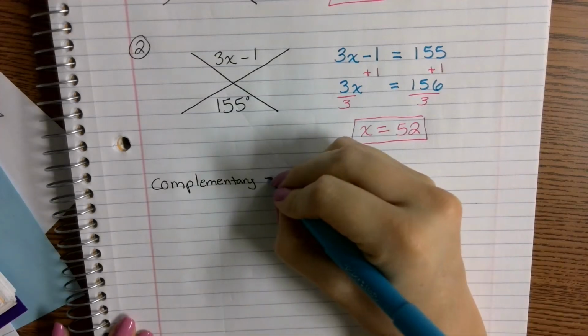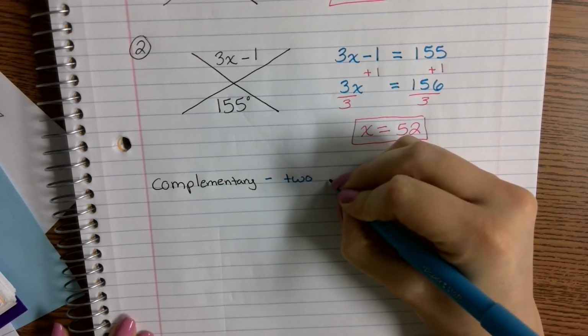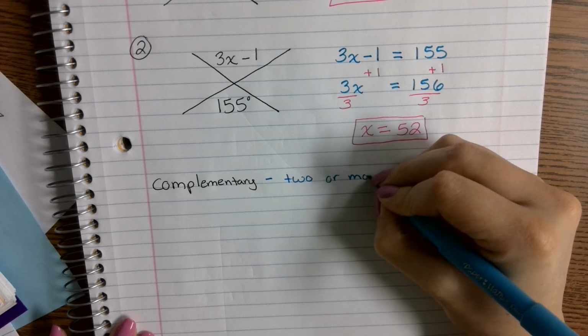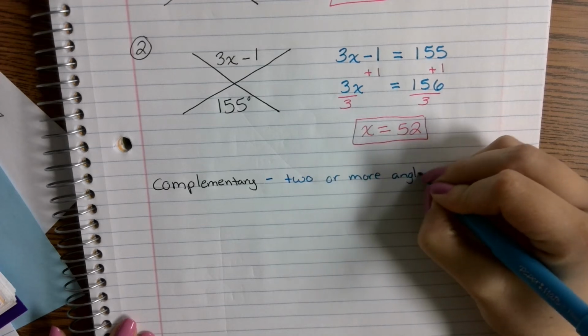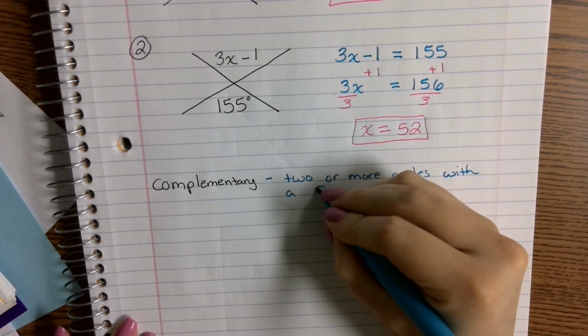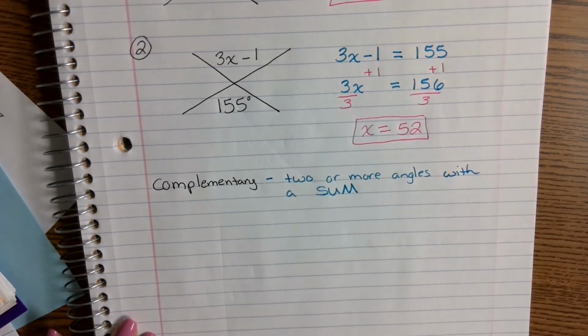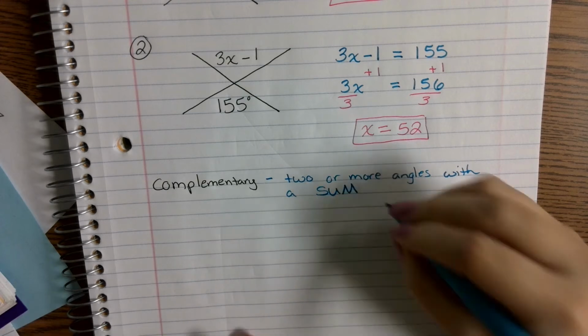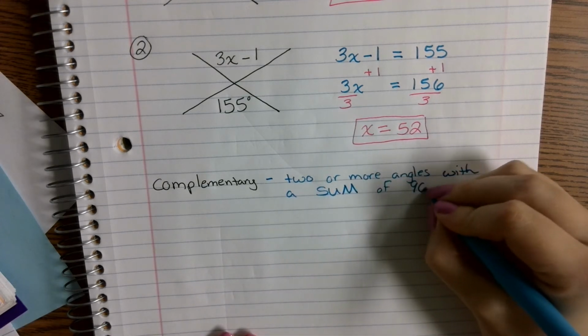With complementary, complementary is two or more angles with a sum. That's important. A sum of 90 degrees.